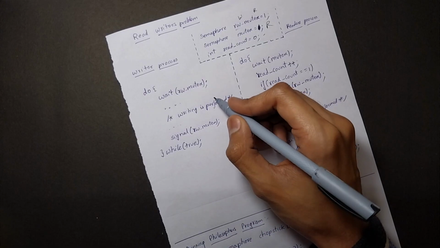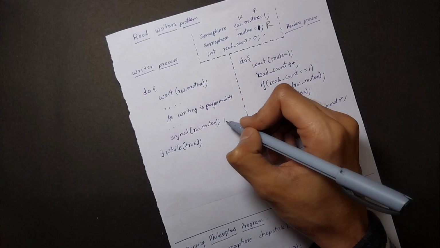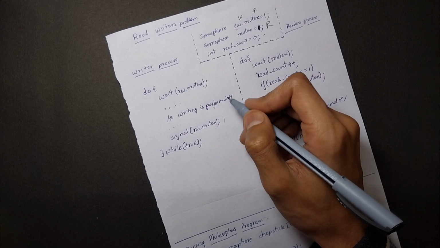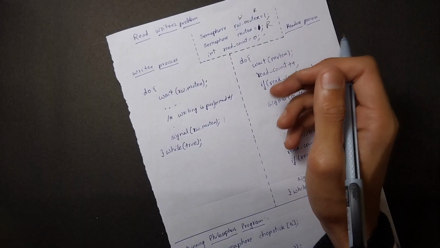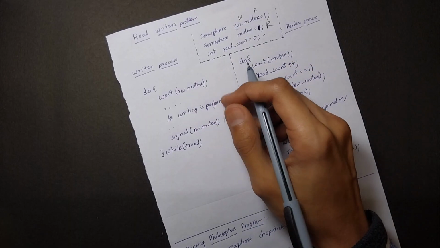So now it was 0, right? So after signal it will become 1. So once again it is reset, and the value can be accessed by any of them. So this is how a writer proceeds.